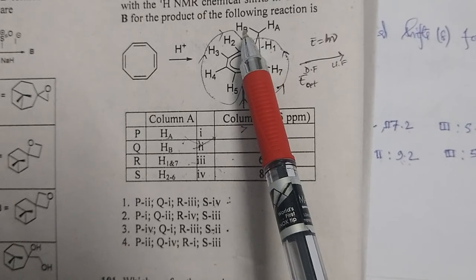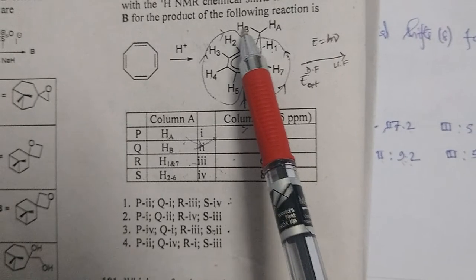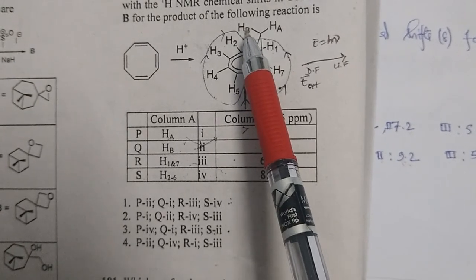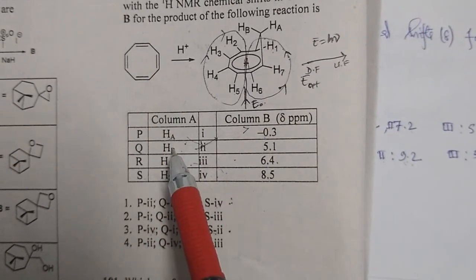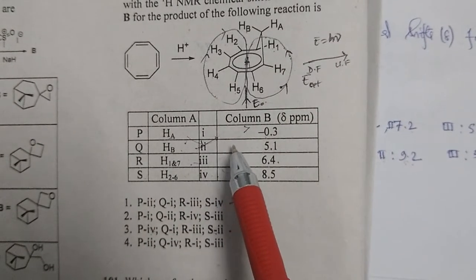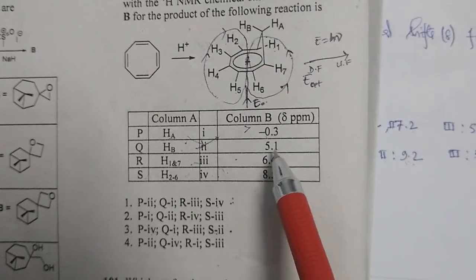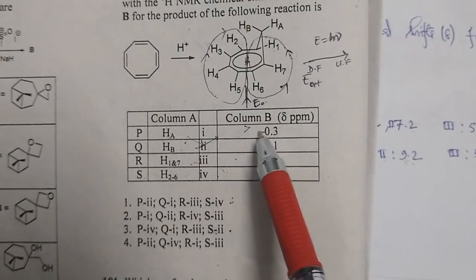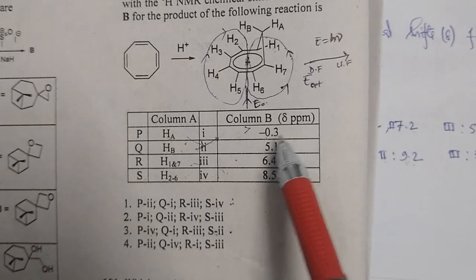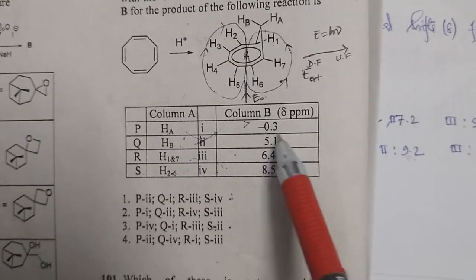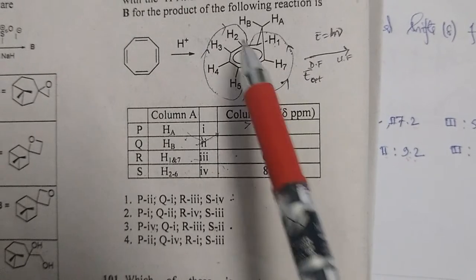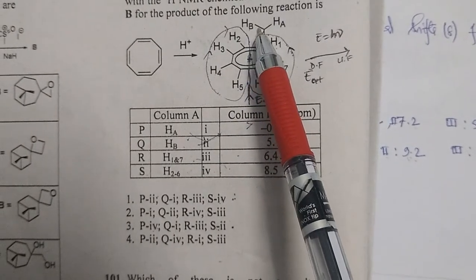If this is shielded, then the protons over here will have a very low chemical shift. So for B, we will have a very low chemical shift compared to all the others. Here it is minus 0.3. So this may be the possible answer. Compared to this, the others are very high values, which is not possible for this B.